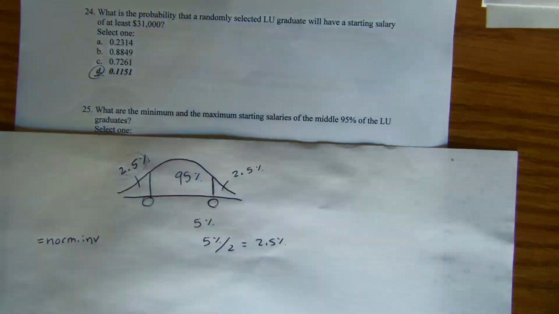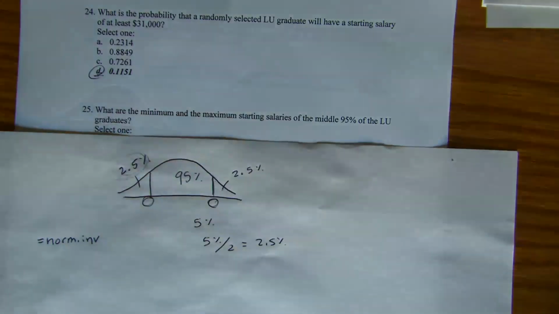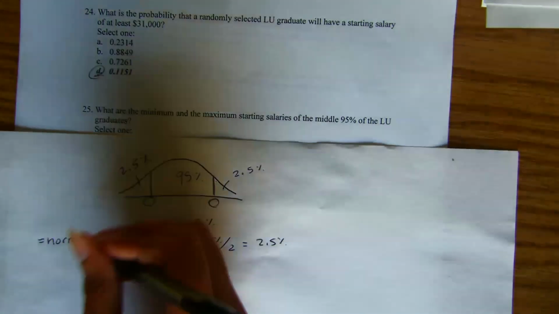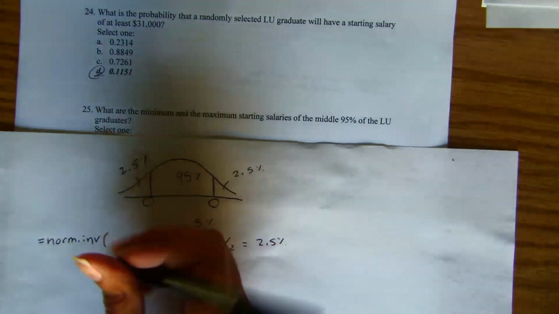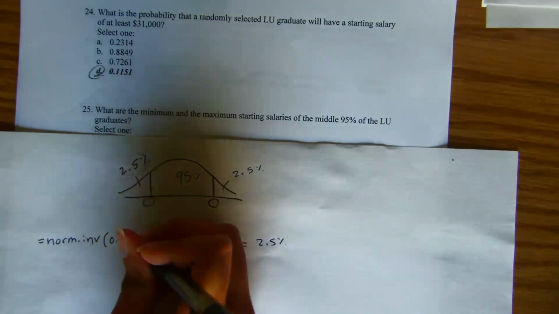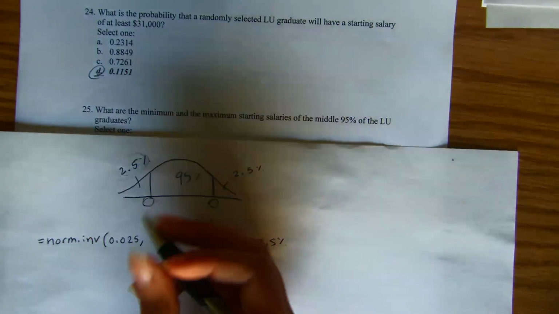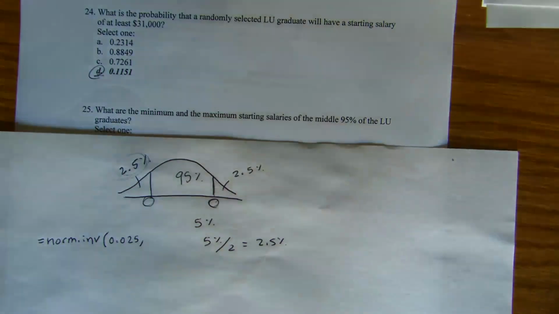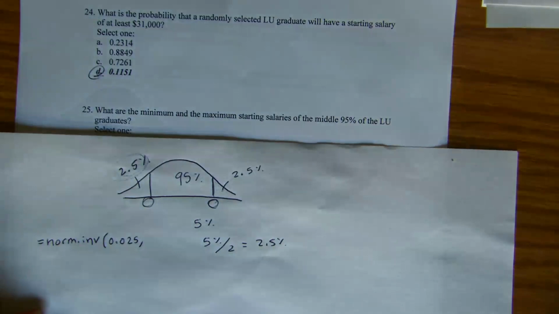So again, Excel naturally calculates to the left, so we can just use regular norm.inverse, and then our probability, 0.025. And then we need our mean, which if you guys remember, was in the problem.